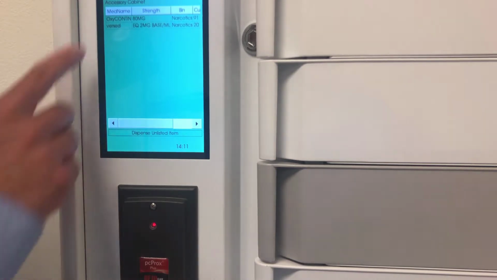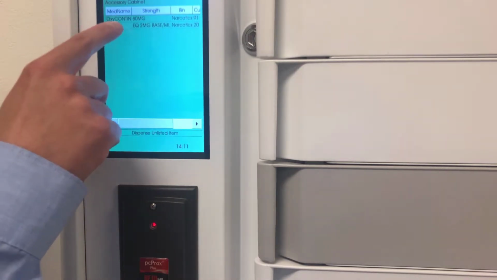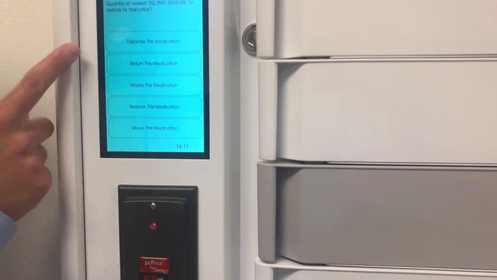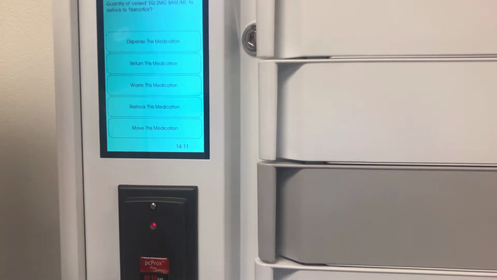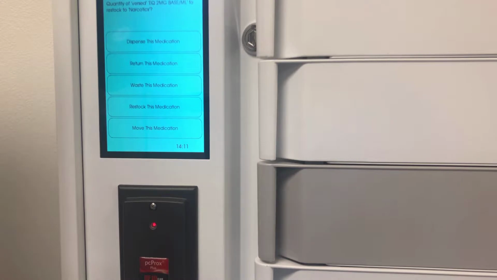Once I'm in, it shows me the drugs that are in that bin. I can choose, say, Versed. And then it asks me, do I want to dispense it? If a drug has been dispensed already, I can return it. There's an option of waste, and waste requires a witness. There's a stocking option, so when you get more drugs delivered to the facility, you can stock them into the cabinet. And there's also the ability to move. So if I want to move drugs from one bin to another, or more likely from our expansion cabinet into a bin, we have that option.